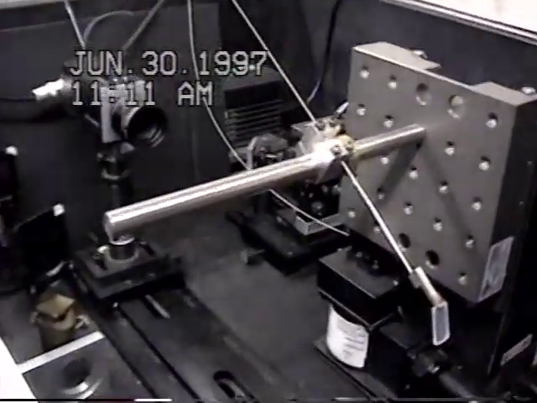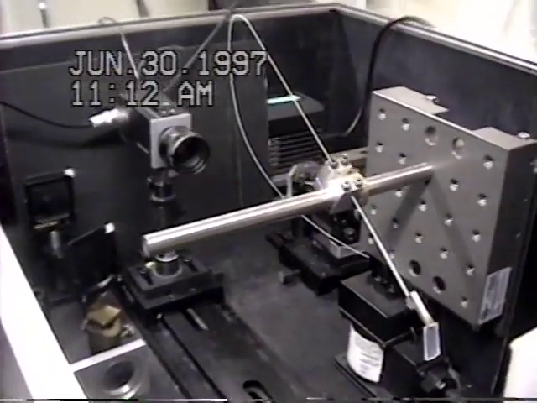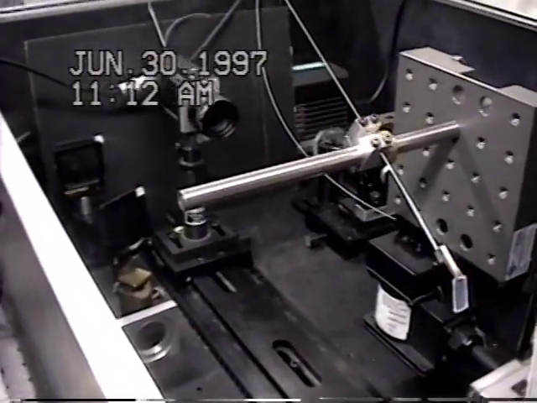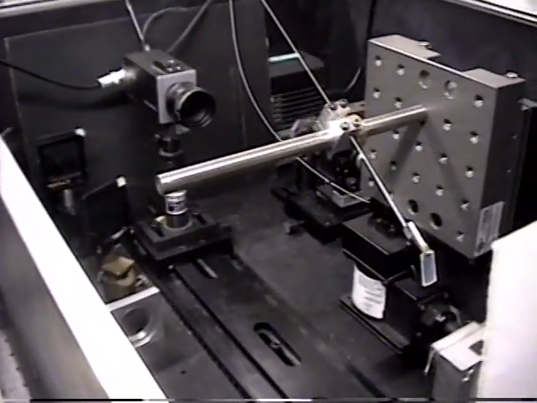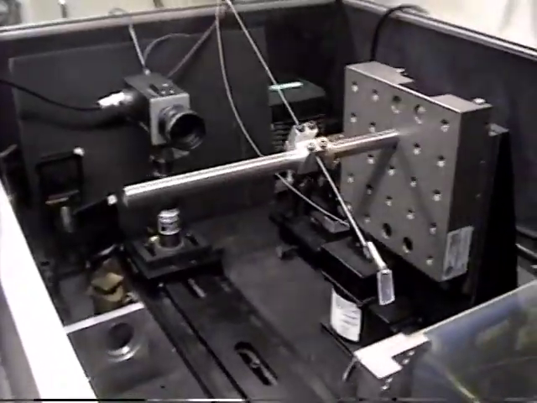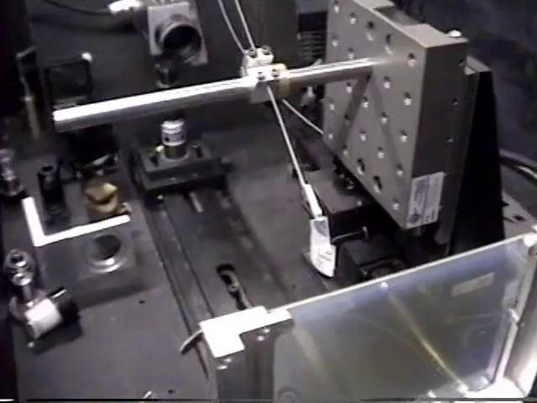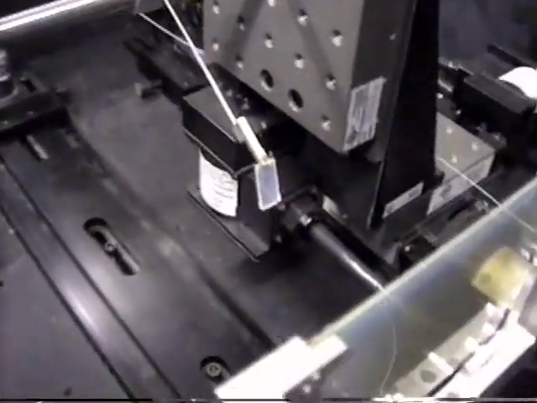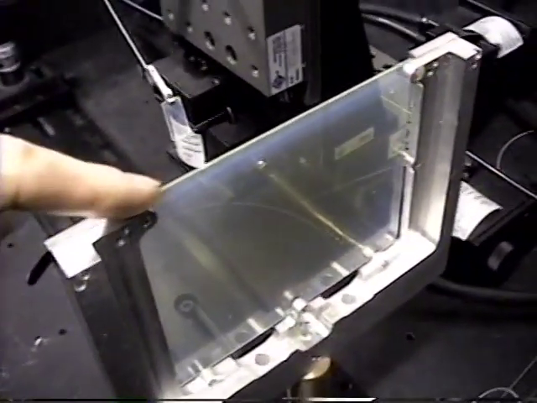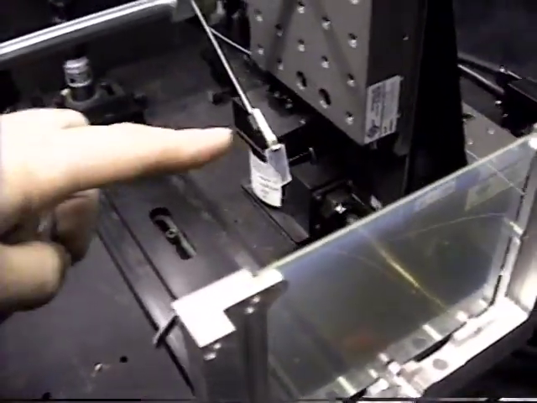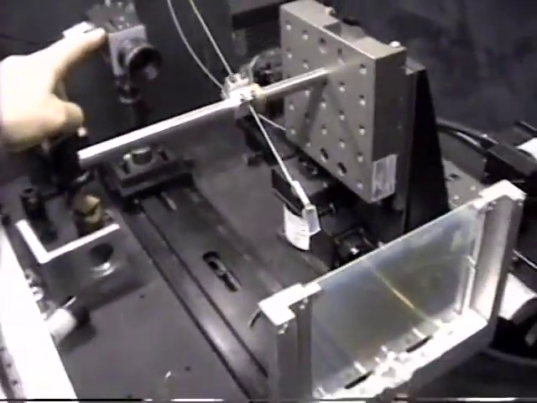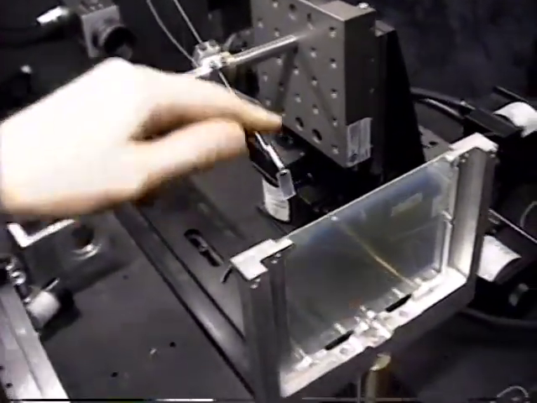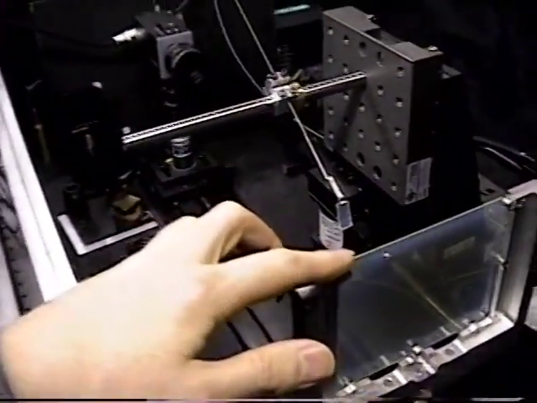Okay, this is Monday, and this is showing the system as it now sits with the new wand, which has now been dubbed holographic wand, in front of the hologram, and you can see the basic arrangement here: the video camera, holographic wand, and hologram.